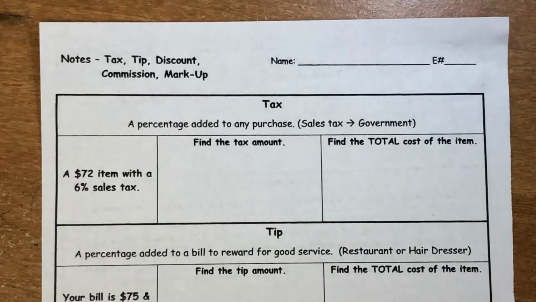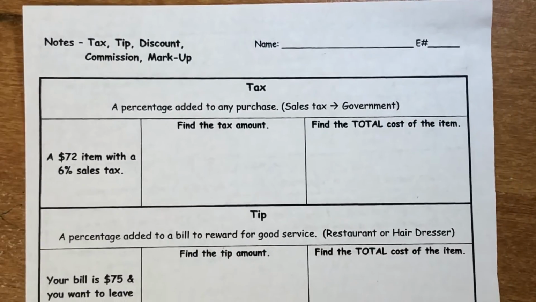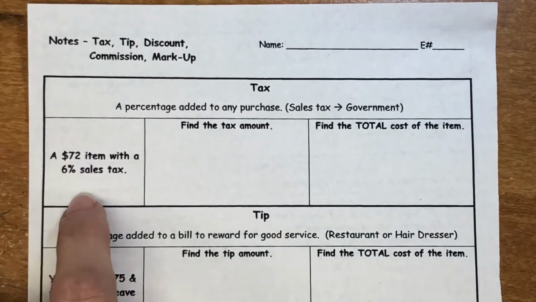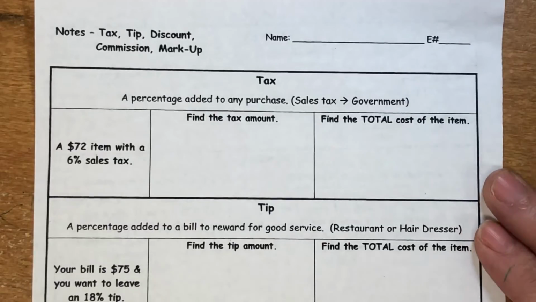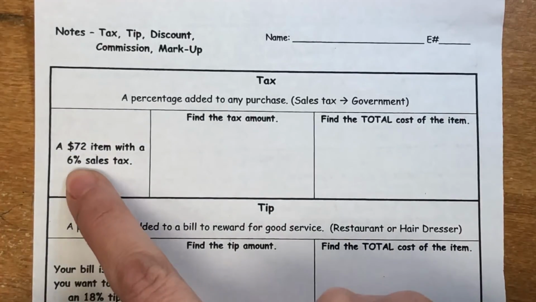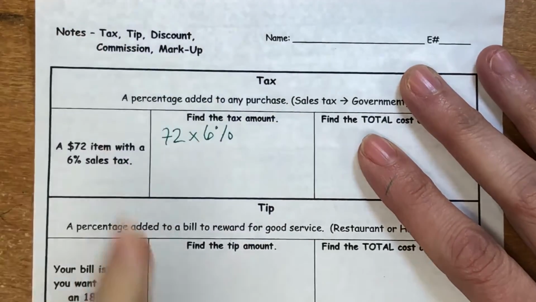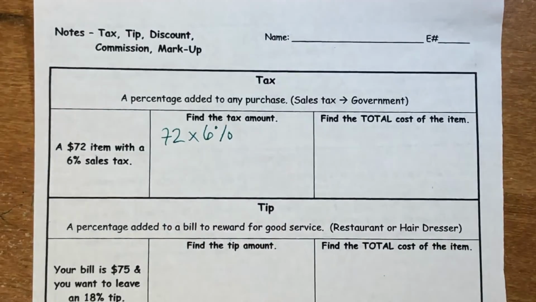So that means the sales tax is what the government charges us in addition to the price of items that we buy. Okay? So a $72 item with a 6% sales tax. I want to find the sales tax on an item that's $72. The first thing I'm going to do is find the tax. So I'm going to multiply $72 times 6%. That's all I'm going to do.